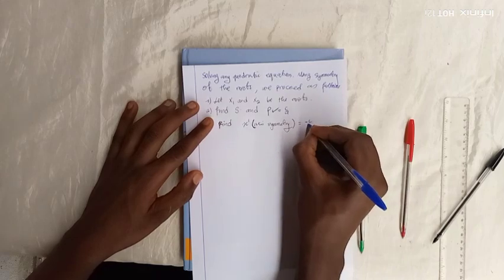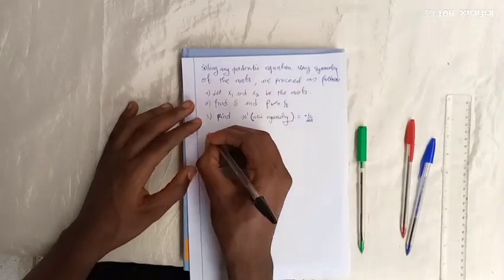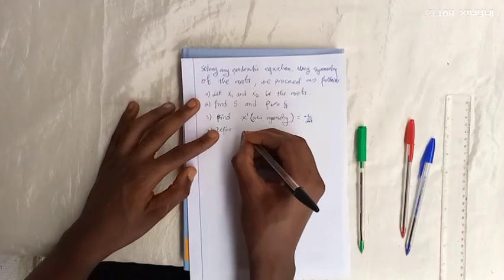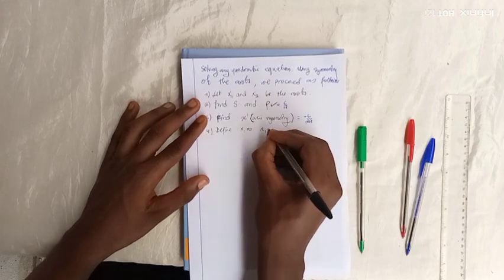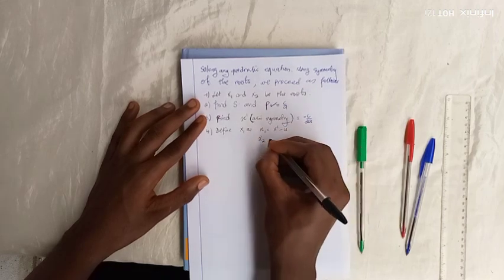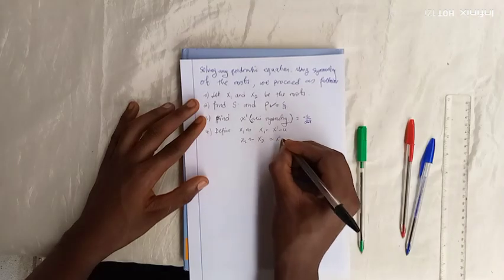The axis of symmetry is negative b over 2a. Then the next step is to define x1 as x prime minus u, and x2 as x prime plus u.